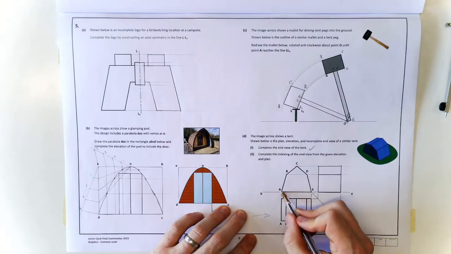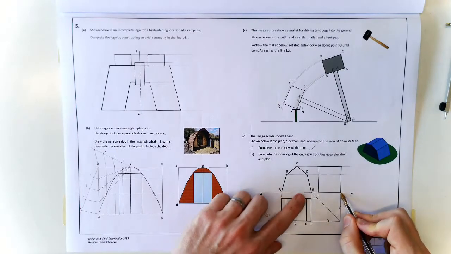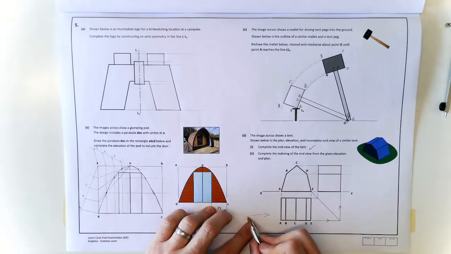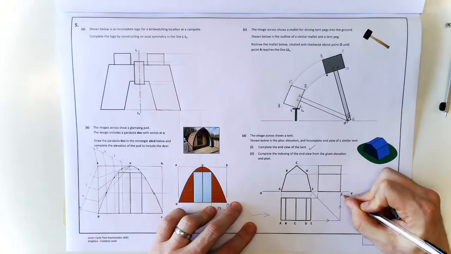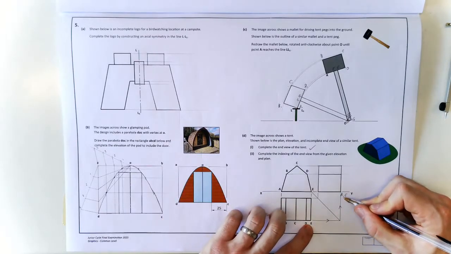So A is here. E is also going to be here. Because we're standing here and we're looking in, we see A first, then E. So we always label A, comma, E. The letter we see first, and then the letter we see later.